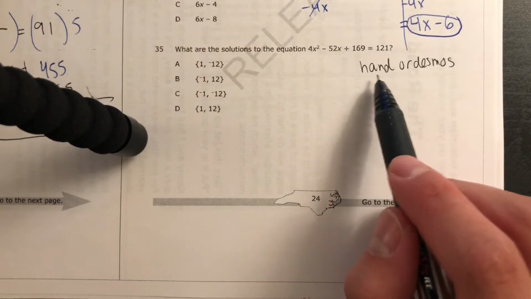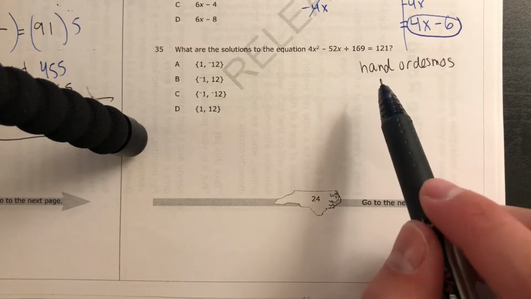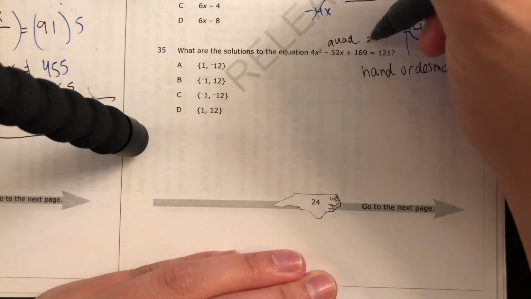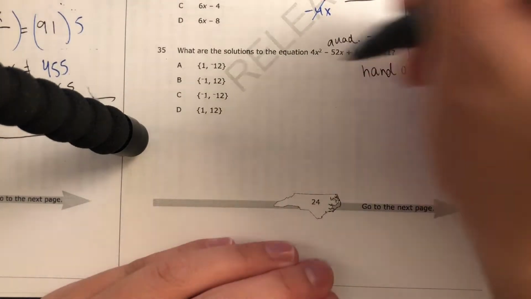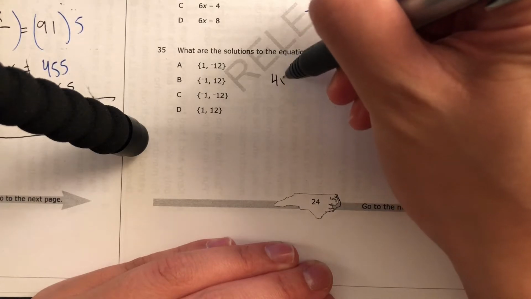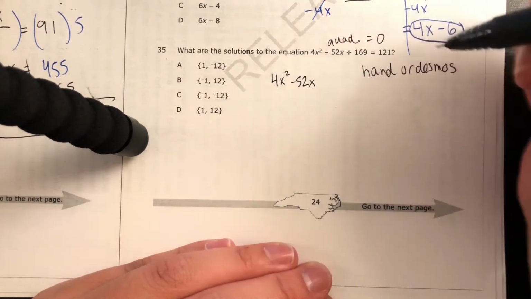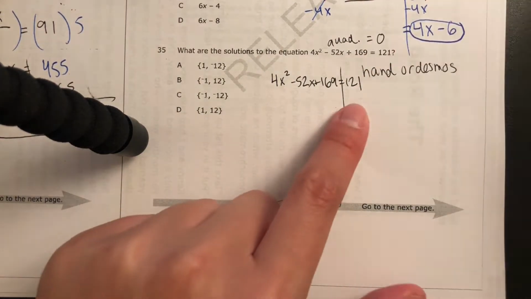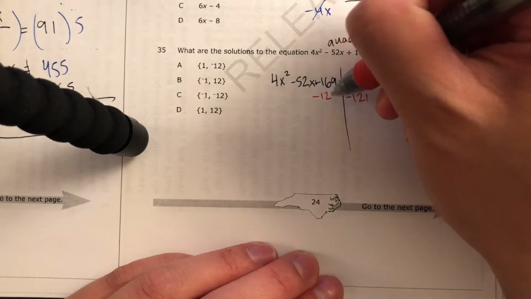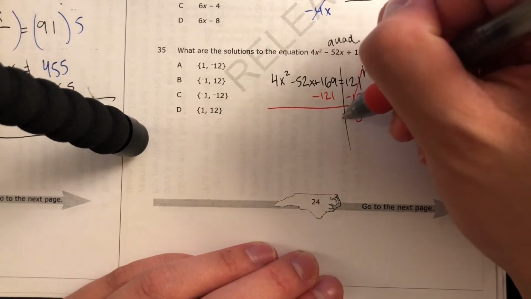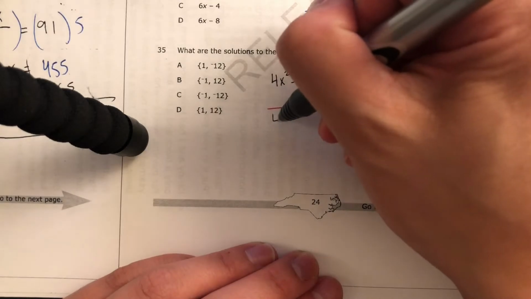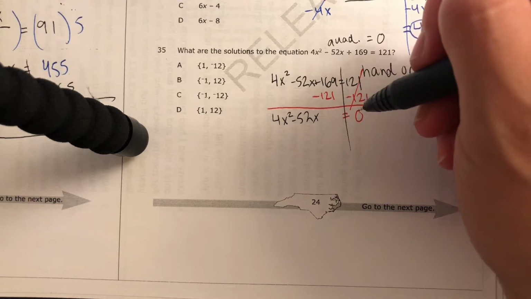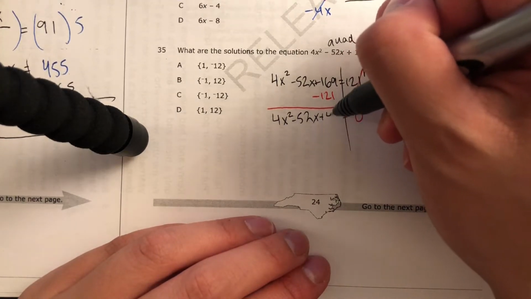This is another problem that you can solve by hand or Desmos. I will show Desmos after I show it by hand. So I can tell that this is a quadratic, so I'm going to set it equal to 0 in order to find the solutions. So in order to do that, let's do 4x squared minus 52x plus 169 equals 121. I want to get this side to equal 0, so I'm going to subtract 121 from both sides. Now it's equal to 0, and on my quadratic side, I have 4x squared minus 52x. 169 minus 121 is positive 48.